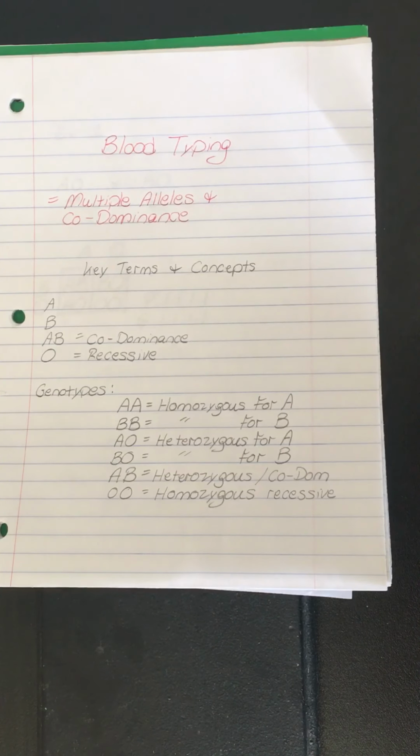So you do not write O like little a. You do not write O like little b, because you have to show that it's recessive to both A and B. Okay, see, I told you it's complicated. So we just write A, we write B, we have blood type AB, and we have blood type O. So take a look at this. This is kind of hokey, but this will help you out.